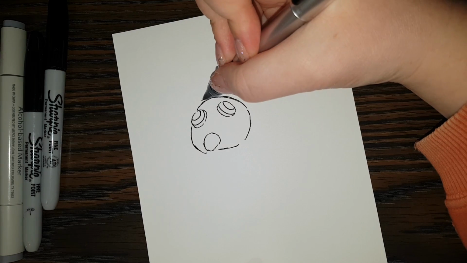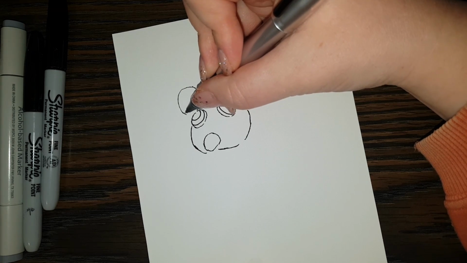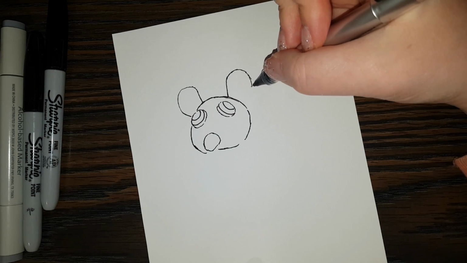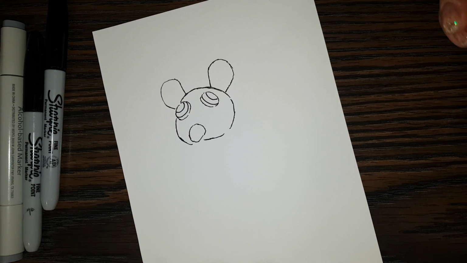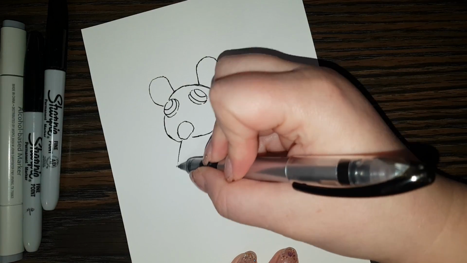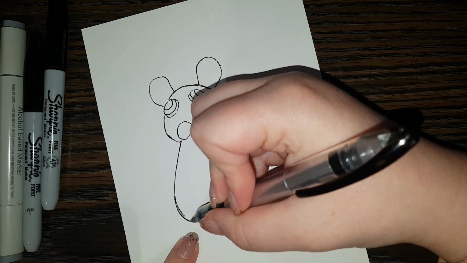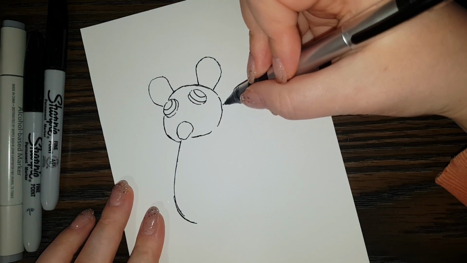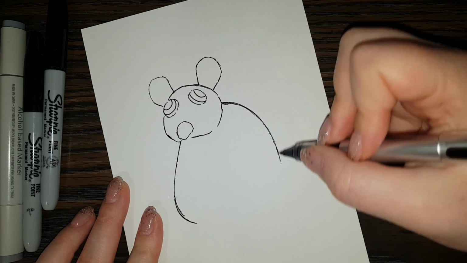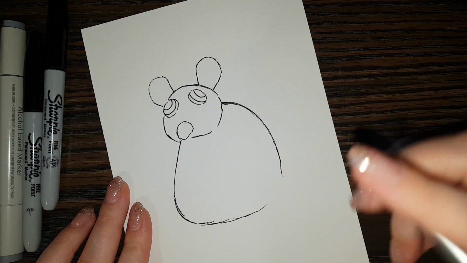And now we need ears. So let's do a line coming up and curving, and then coming back to the head. And same over here. Coming on up, curving, and then coming back to the head. Now let's do some of the body. So let's come on down. And you see I'm curving inward, and right here we're going to curve on down, and we're going to come along this way and meet up with this line.